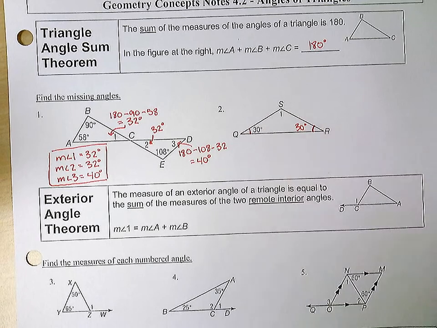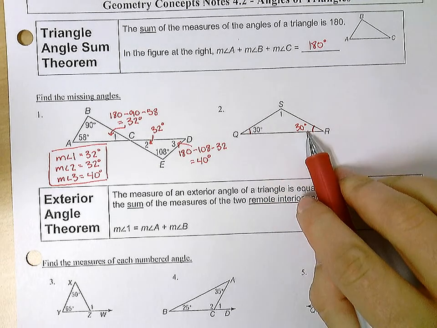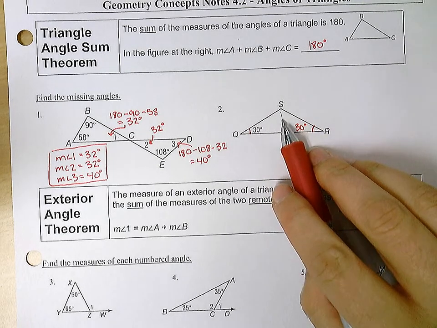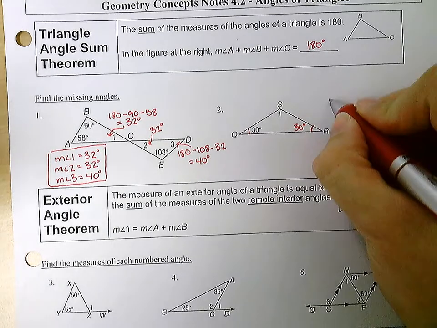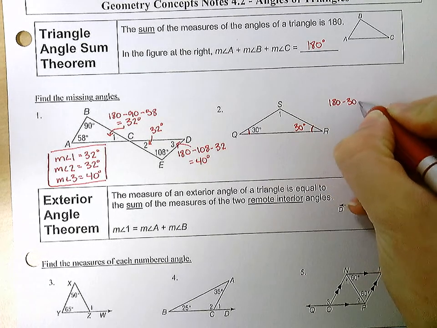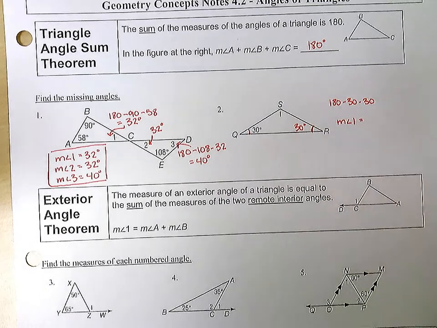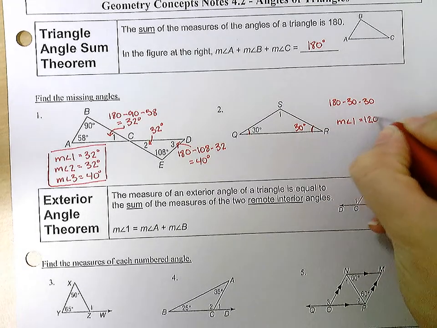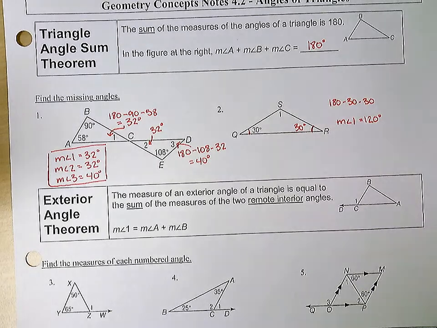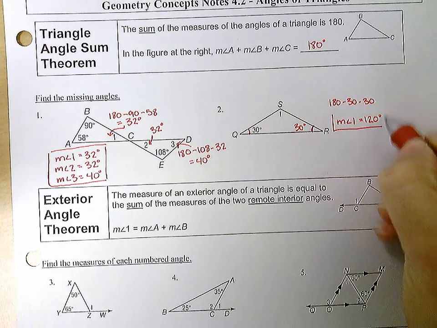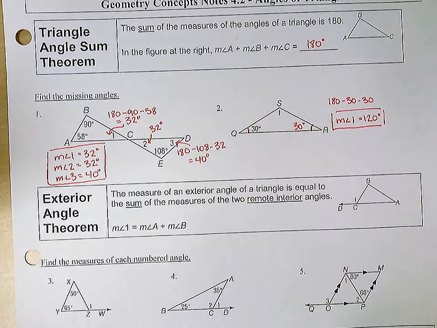Now since I know my 2 angles, to find the third one, we just subtract from 180. So the measure of angle 1 is 120 degrees. Questions on number 2?